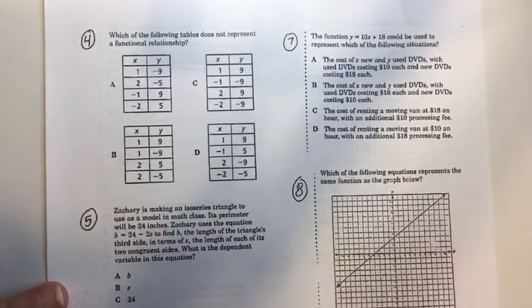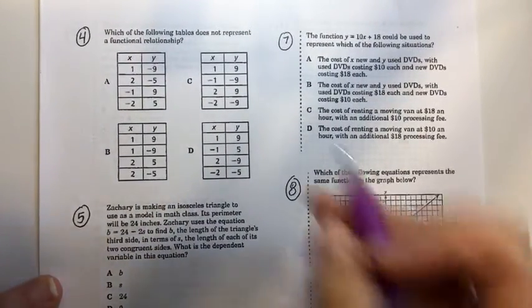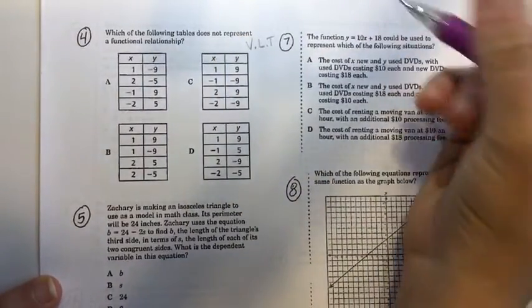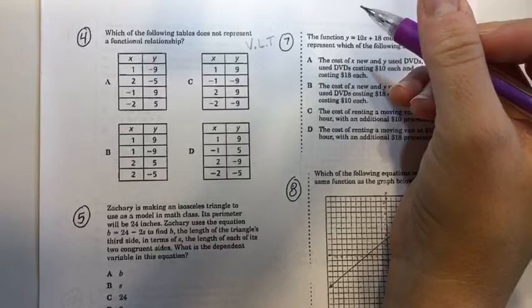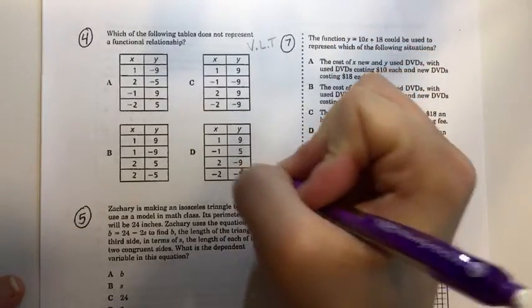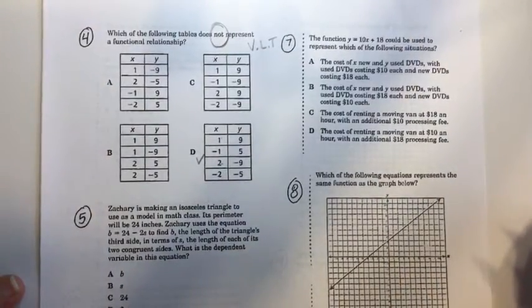Number 4, which of the following is not functional? Remember, a function has to pass the vertical line test. So if I imagine each of these, I know it's going to have to do with repeating values. I look, this one doesn't have any repeating values anywhere, so it is definitely a function. Again, I'm looking for not a function.